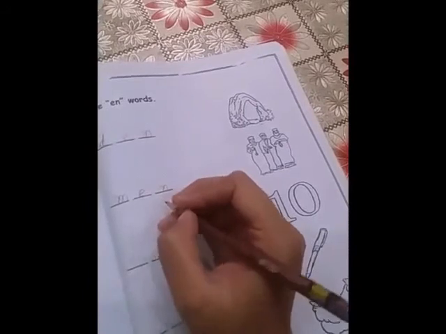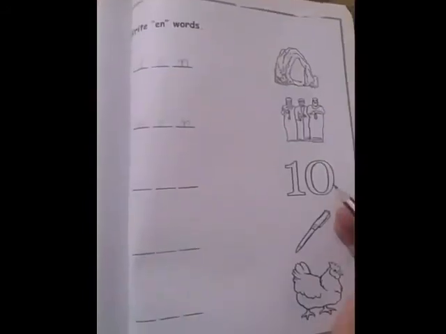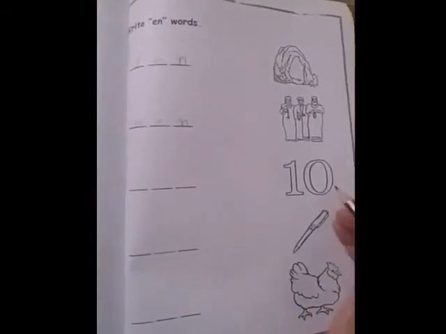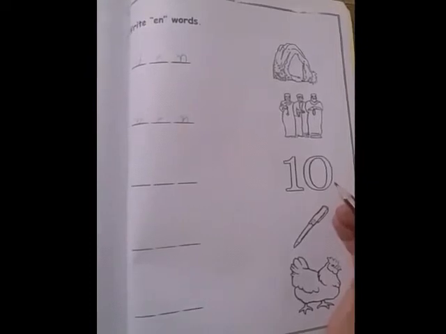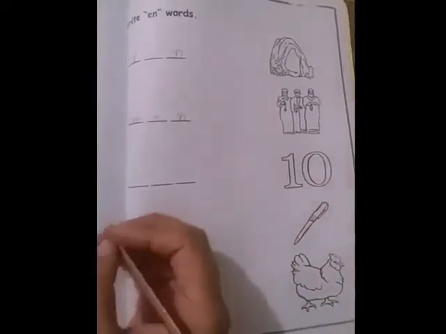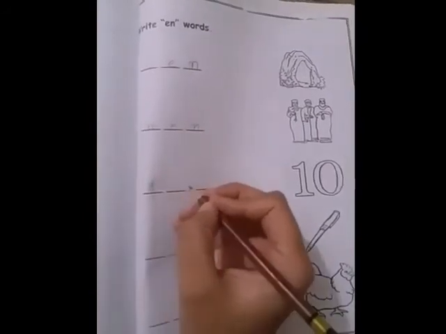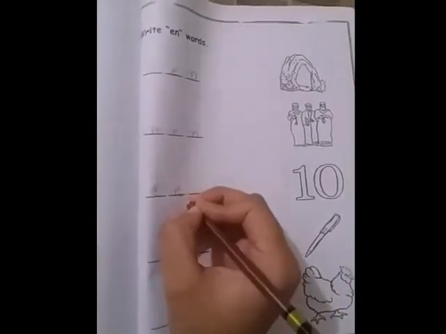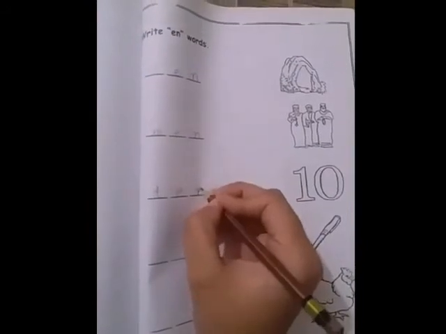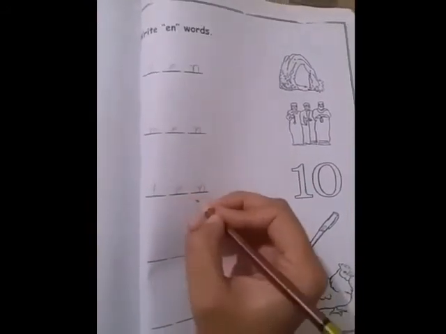M and men. Okay, next picture is of ten. T and ten. Okay, let's write ten. T, E, N. T and ten.